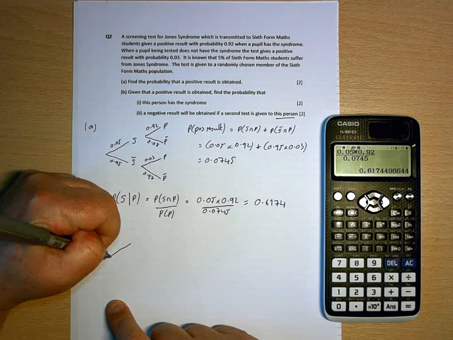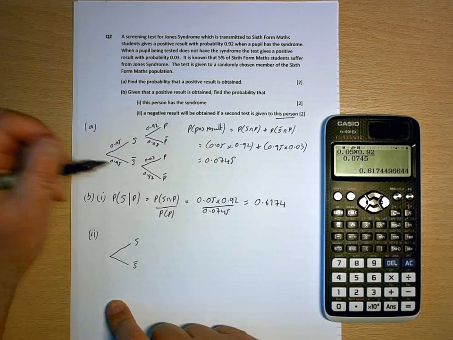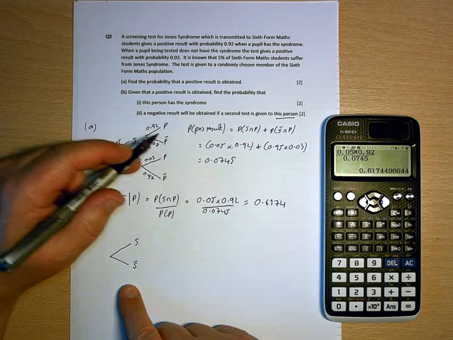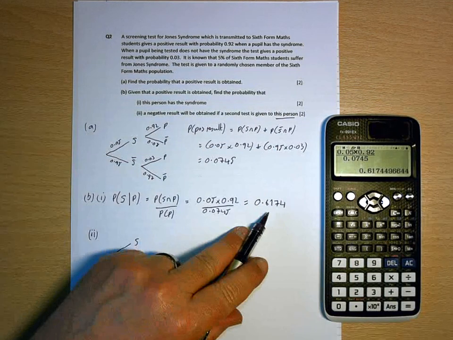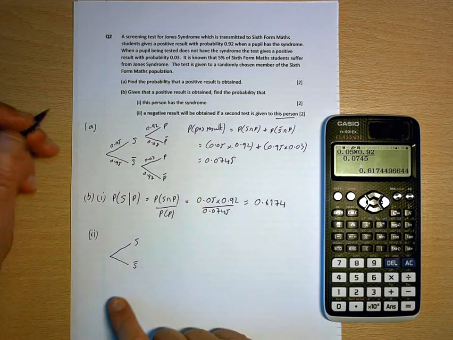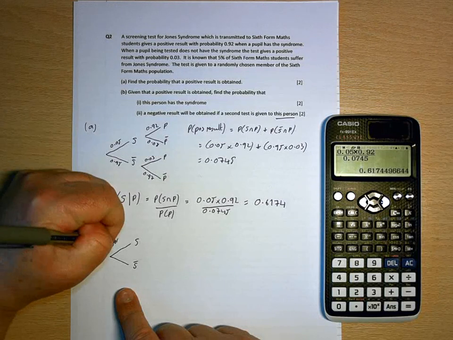So the syndrome, not syndrome part of this changes, because this person has got the chances of 0.6174 of having the syndrome.